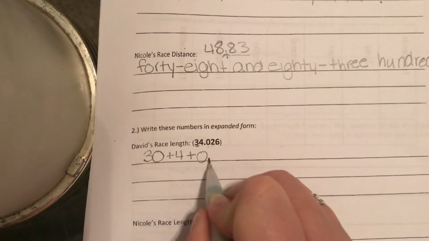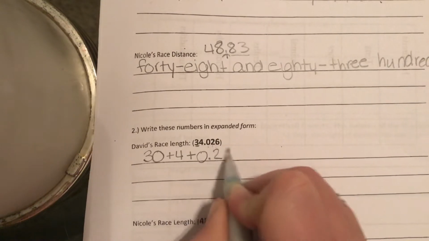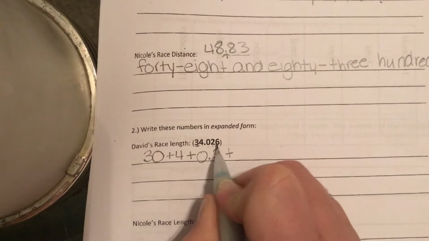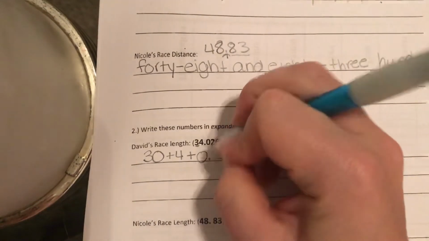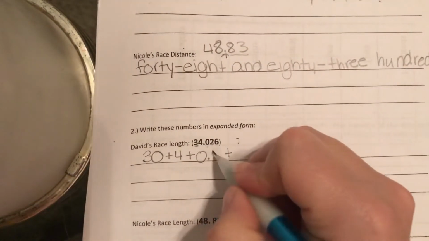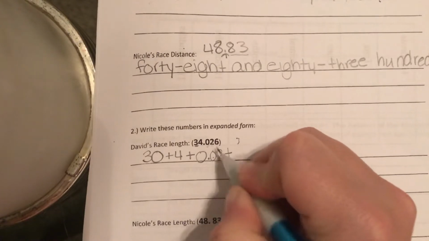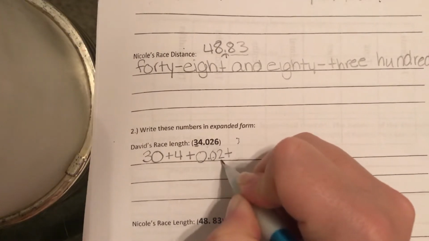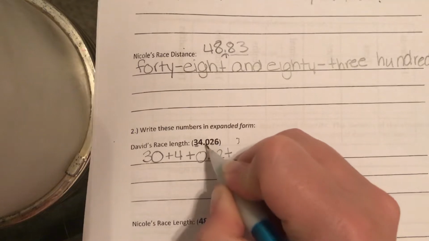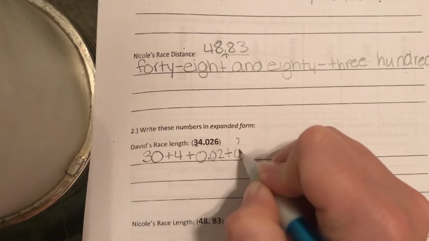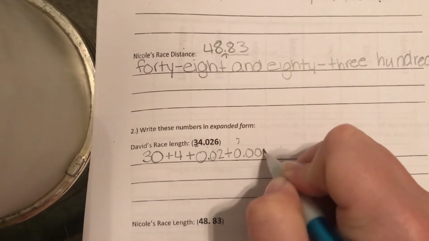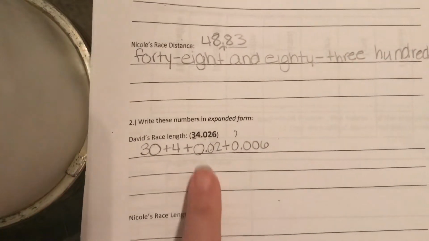And then 2 hundredths plus 6 in the thousandths. The 2 is in the hundredths place, 2 digits after the decimal. The 6 is in the thousandths, 1, 2, 3. I have to match what this one has.